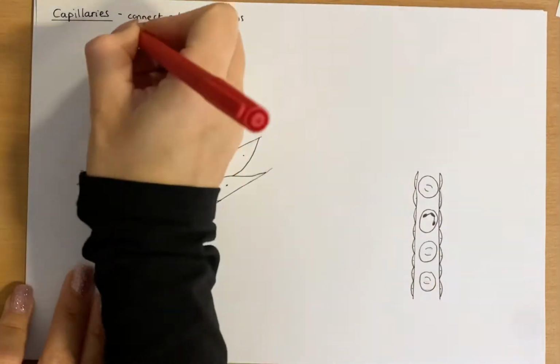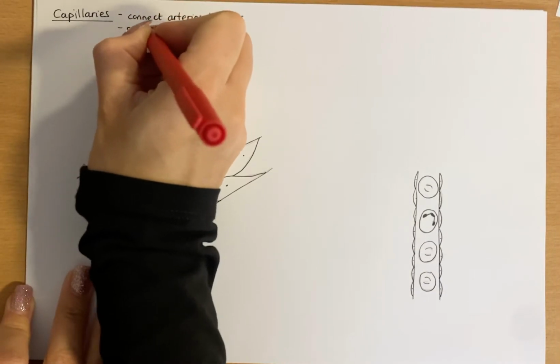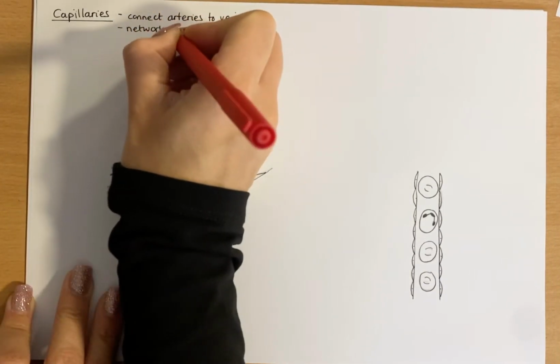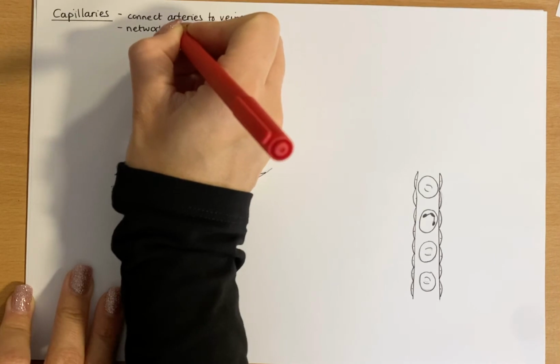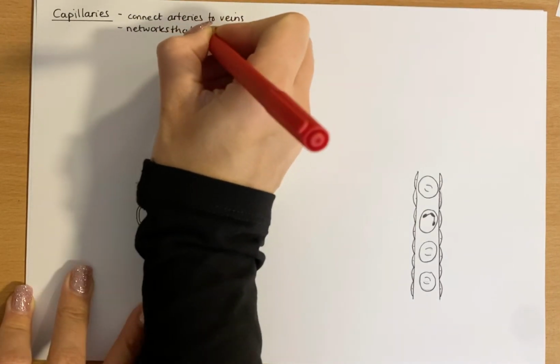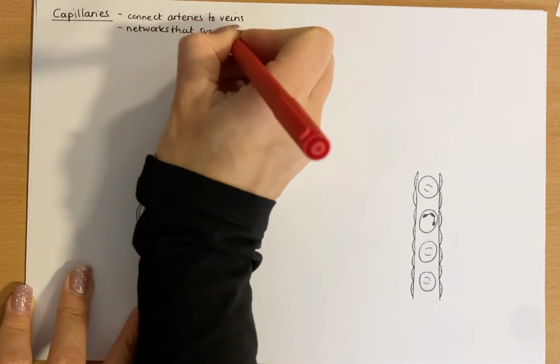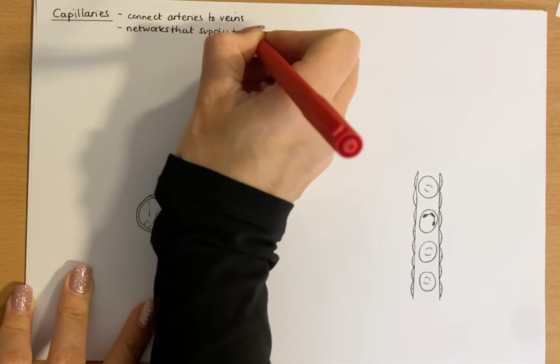And they form really, really branched networks that supply tissues with a whole range of materials.